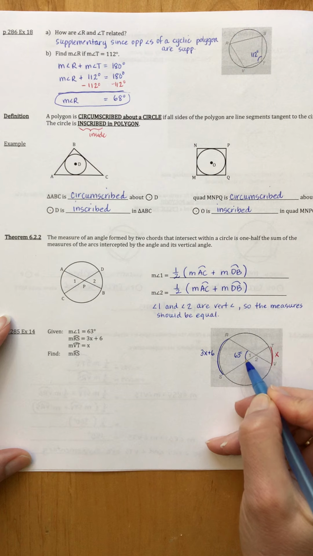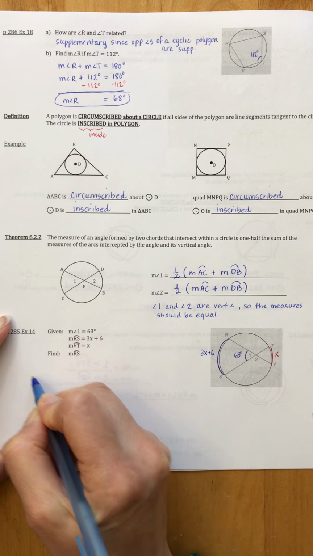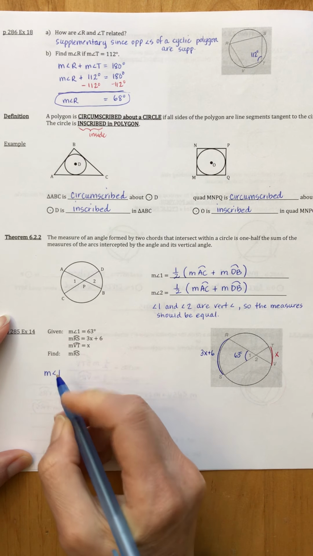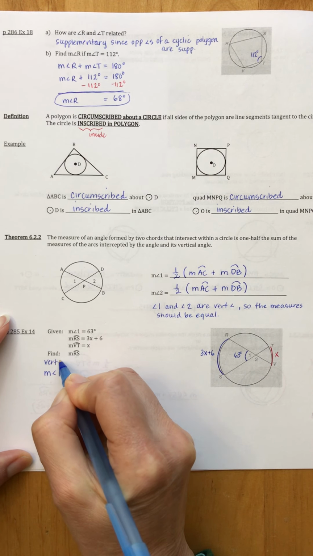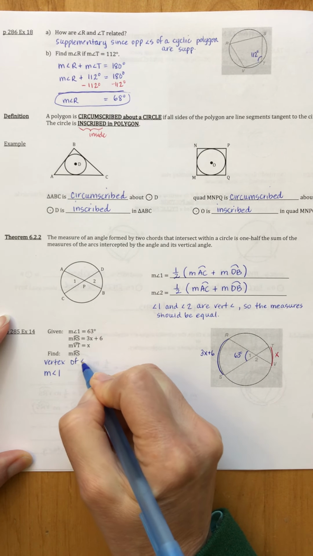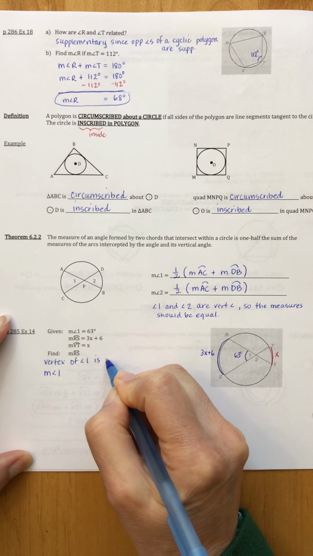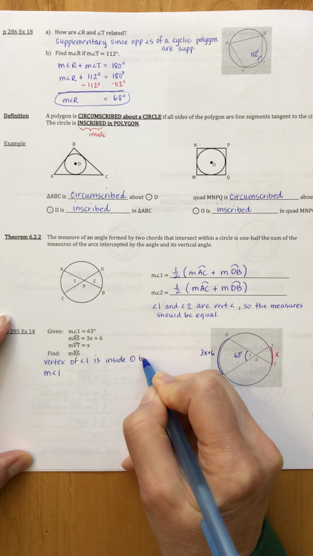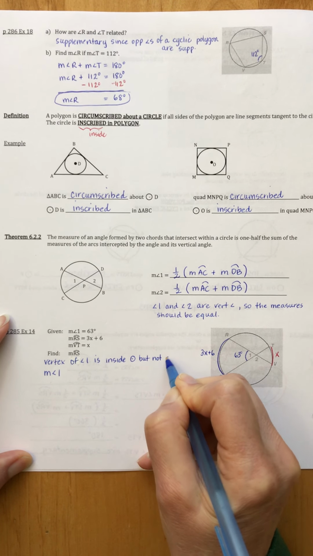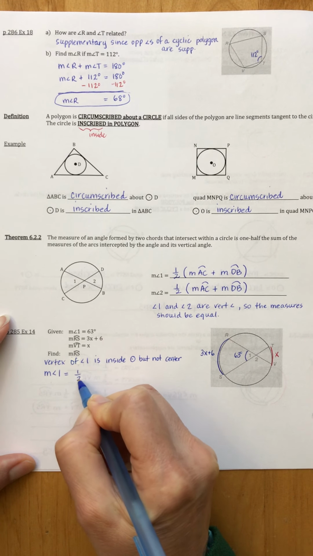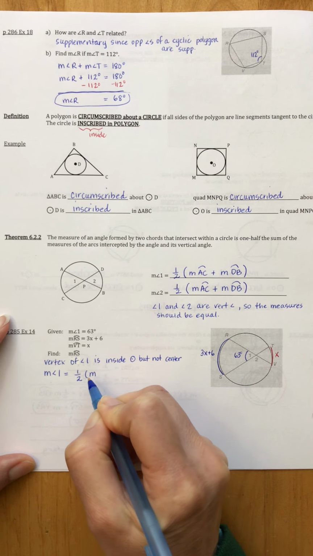So they've given us the measure of angle 1. We can write down the measure of angle 1, where the vertex is inside the circle but not at the center. Okay, so what is the formula? It says 1/2 the measure of the intercepted arcs.